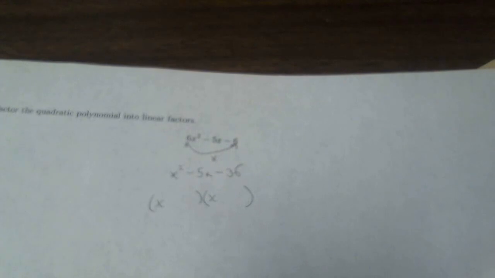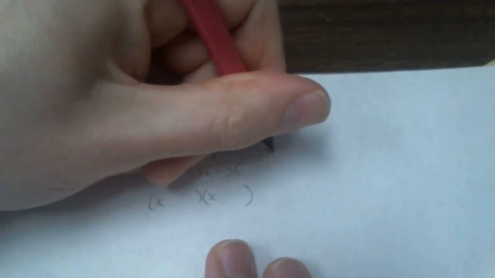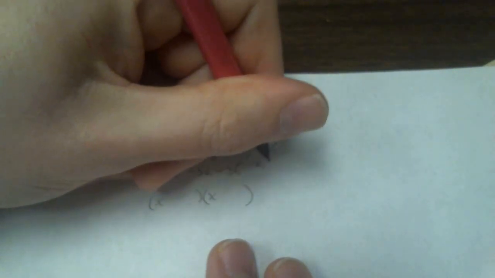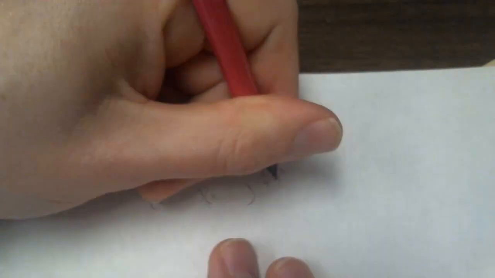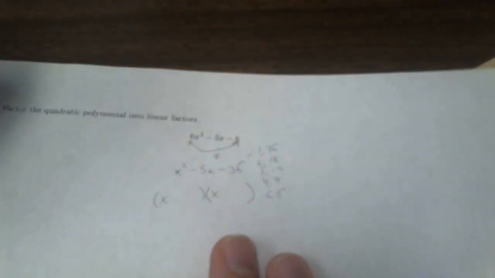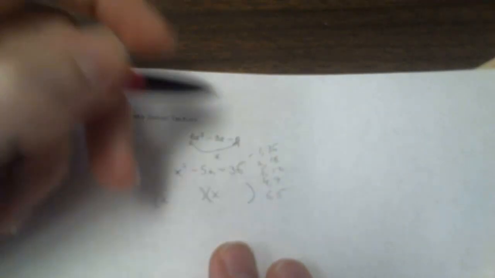So you need to figure out what your factors are, so what numbers you can multiply together to get 36. You have 1 and 36, 2 and 18, 3 and 12, 4 and 9, and 6 and 6. Since we have a negative number here, one of these has to be positive and one of them has to be negative.